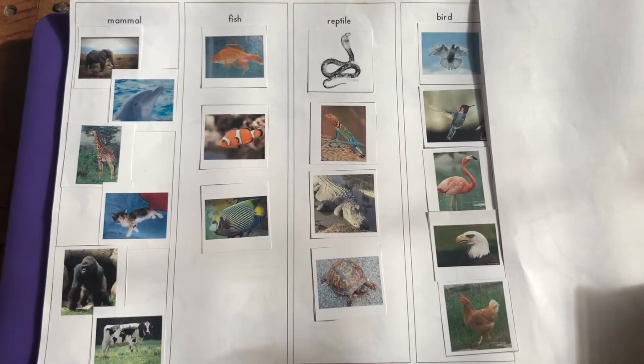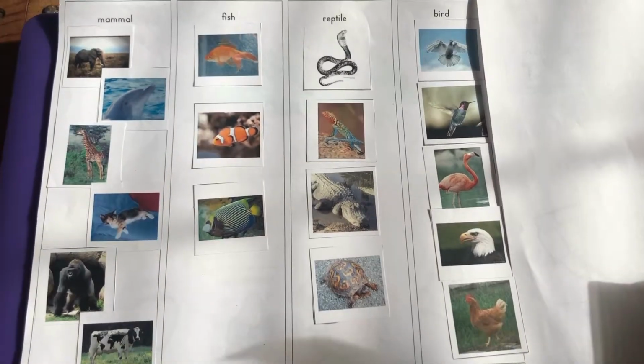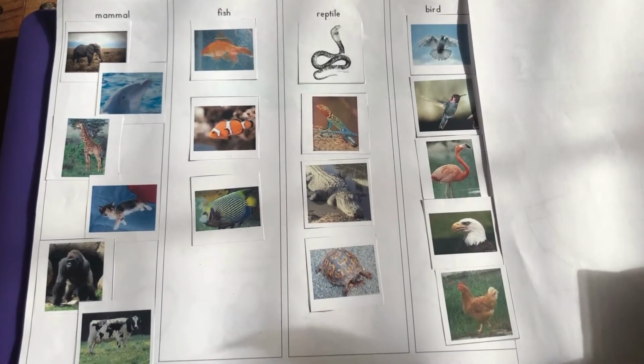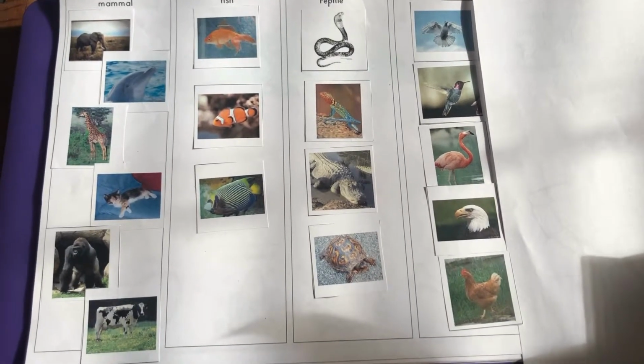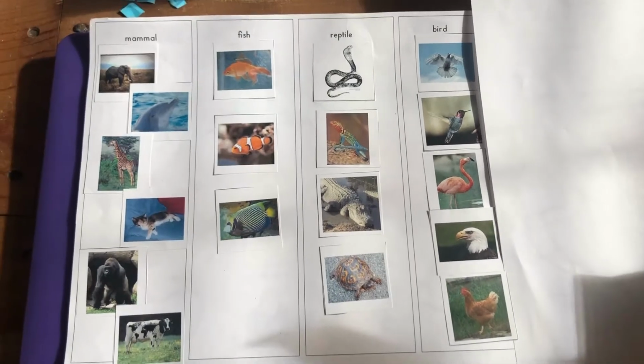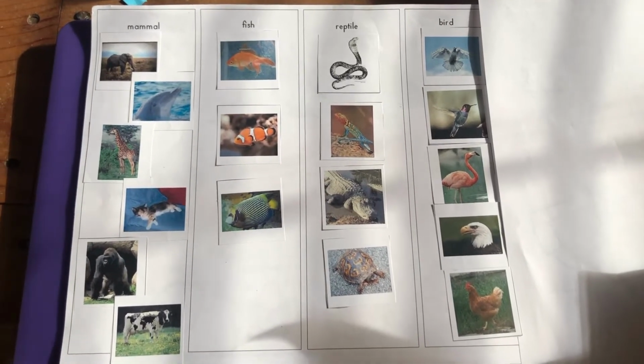And as you saw in our standard, we are identifying animal characteristics. When we say animal characteristics, we are talking about their physical features. So what is on the outside of their body that helps them live in their environments. So I've got some animals here that are categorized by the type of animal that they are.